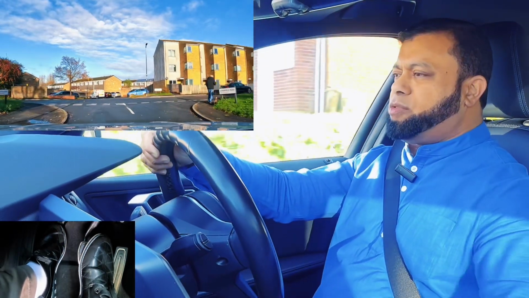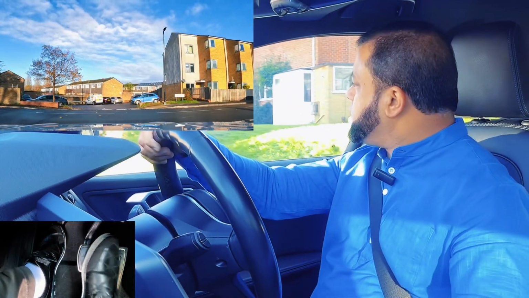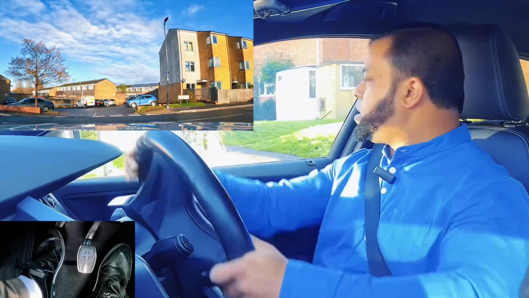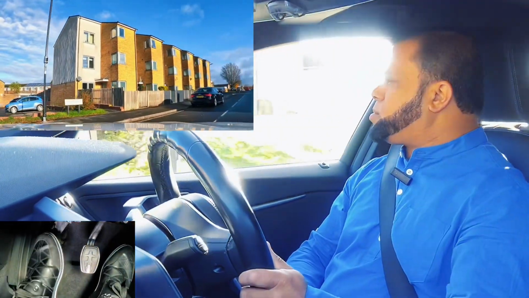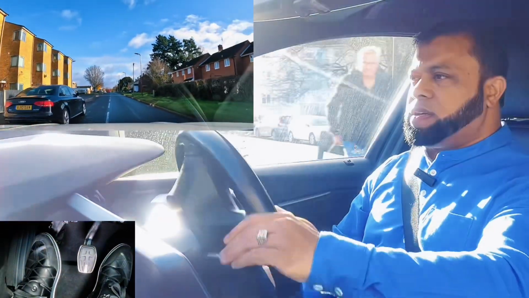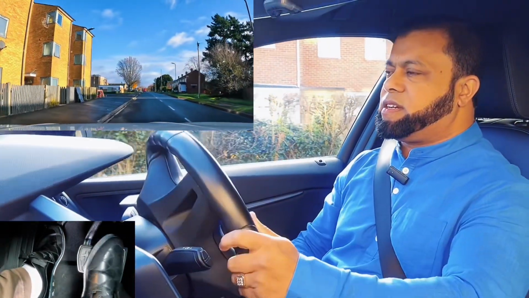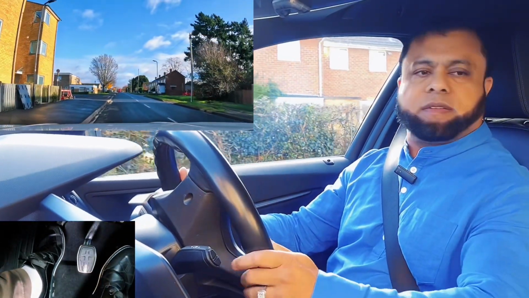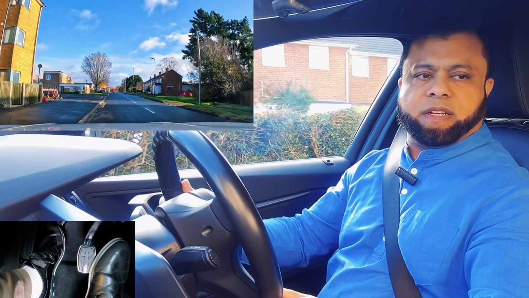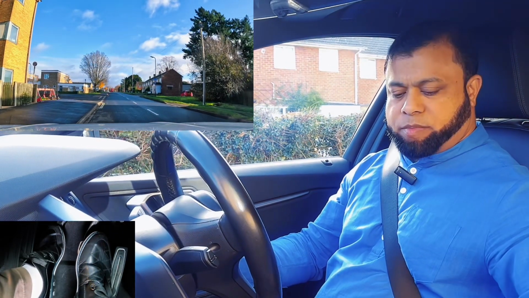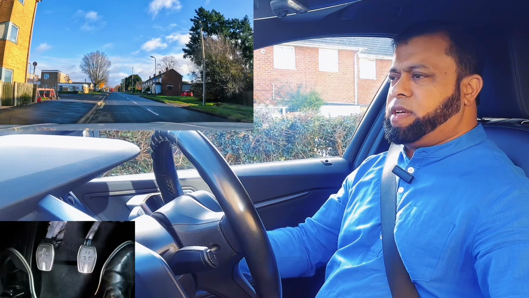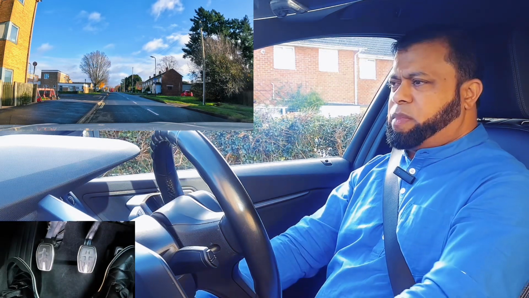Okay, and push into first gear. No one coming. And stop somewhere safe on the left. Mirror, mirror. Signal left. And stop here for a minute. Okay, and stop. Brake on. Neutral. Okay, done.